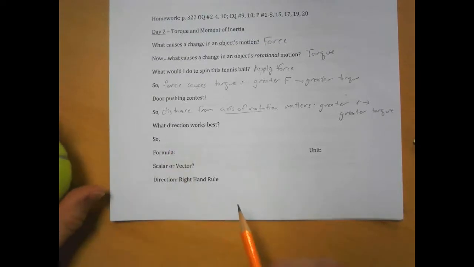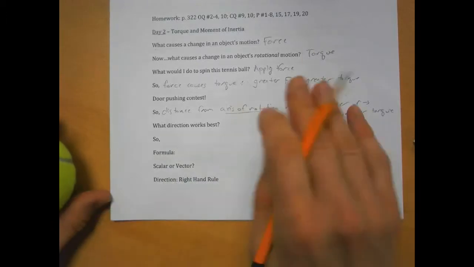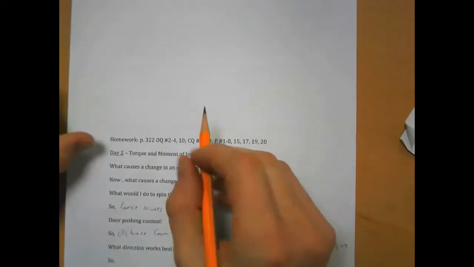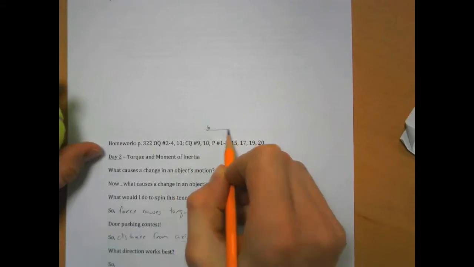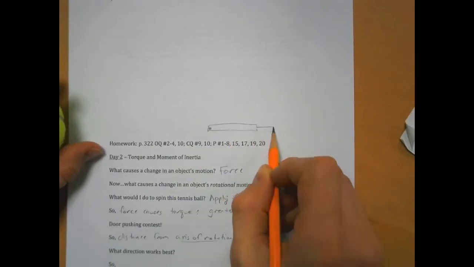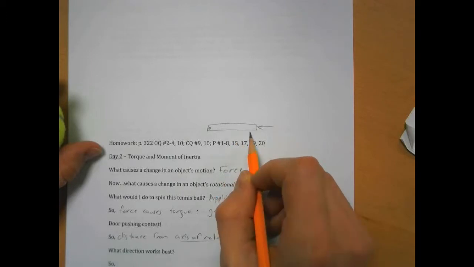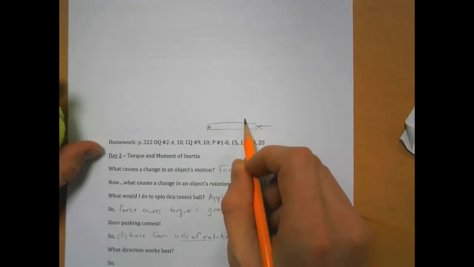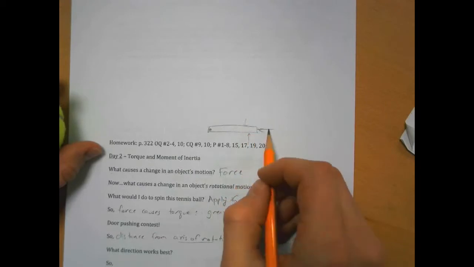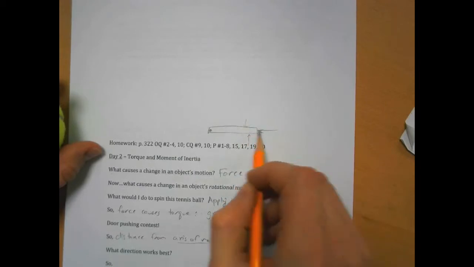Well, if you take a door, let me draw for a moment. Say this is your hinge and you've got your door, and you push this way on the end of the door, it's not going to rotate, right? You need to push this way or this way. And this is pointing straight at the hinge.